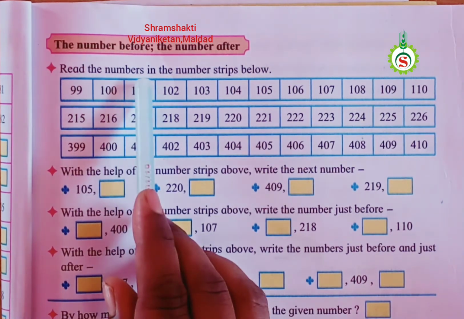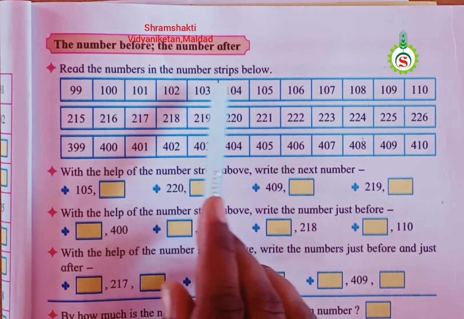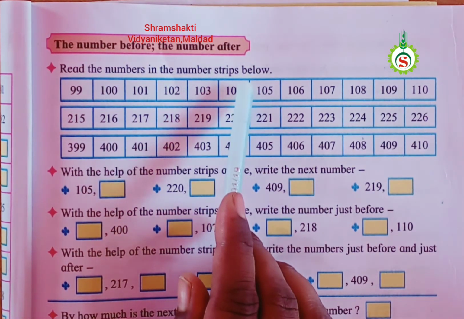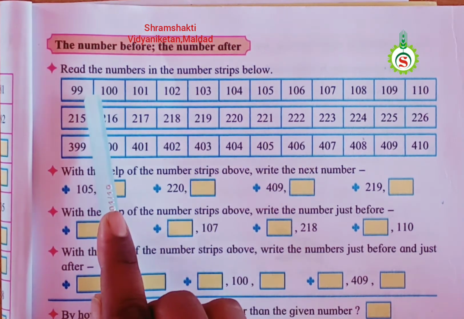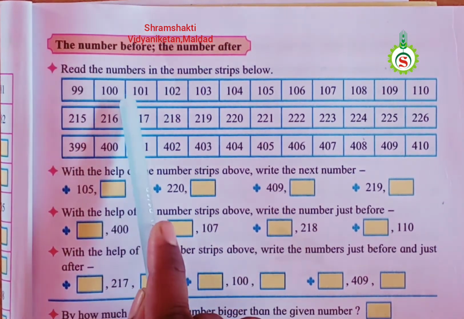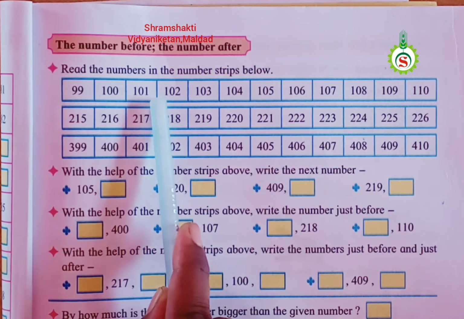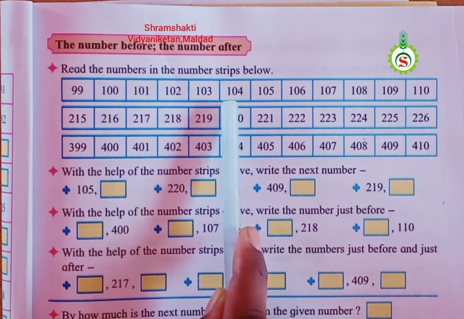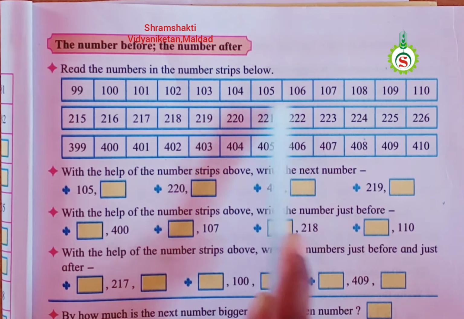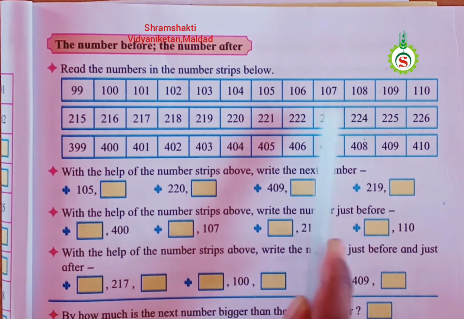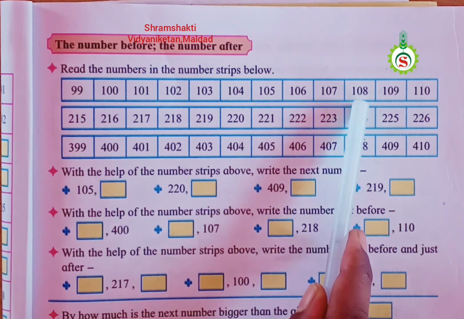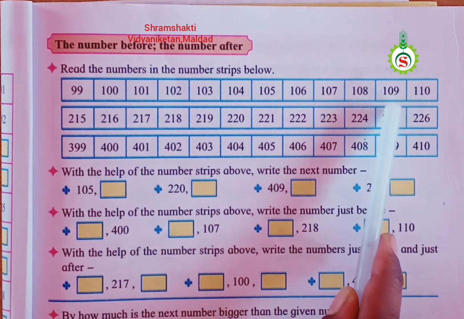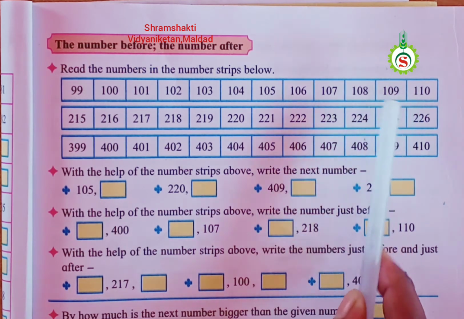Read the numbers in the number strips below. First strip: 99, 100, 101, 102, 103, 104, 105, 106, 107, 108, 109, 110.